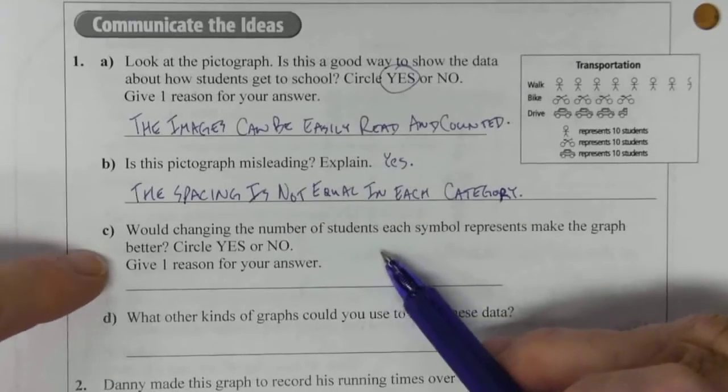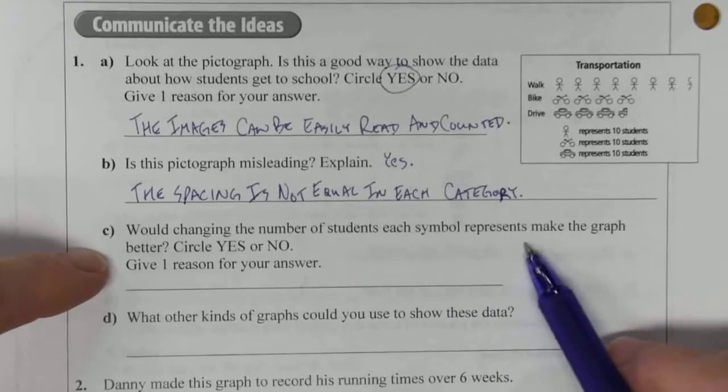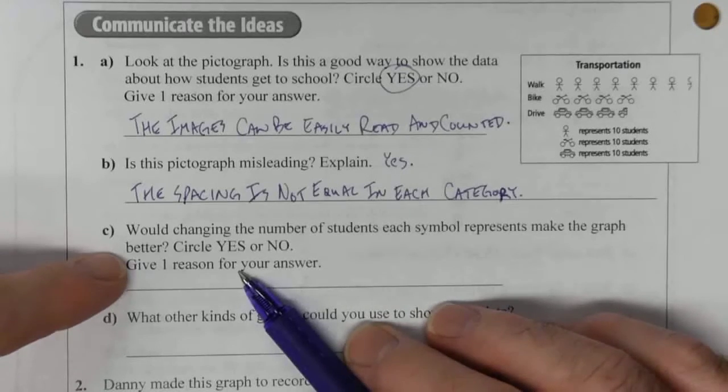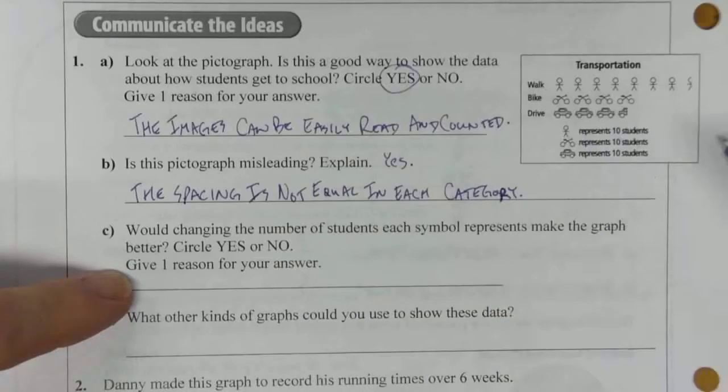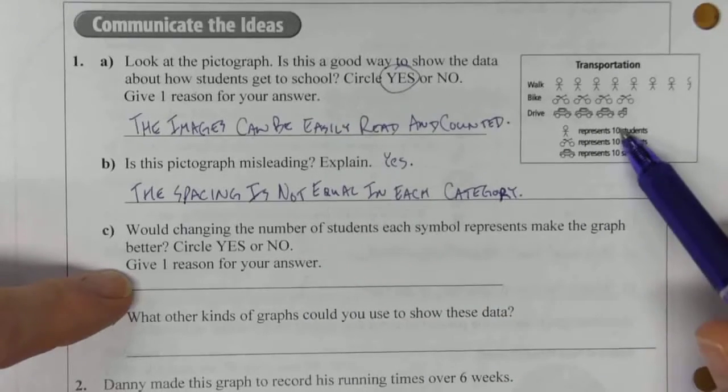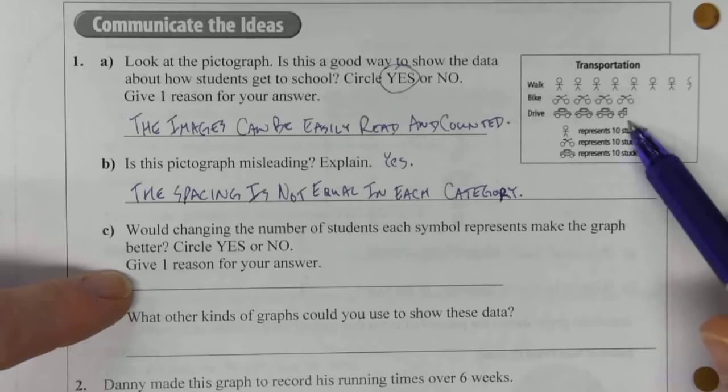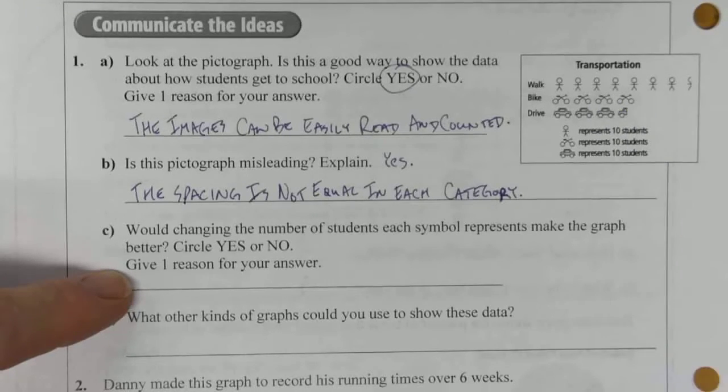Would changing the number of students each symbol represents make the graph better? Yes or no? Since we've got some halves, you could change it to 5 per image, and then you would have only whole numbers. So yes.